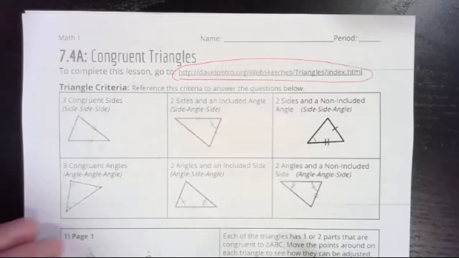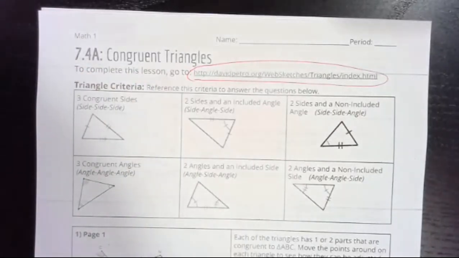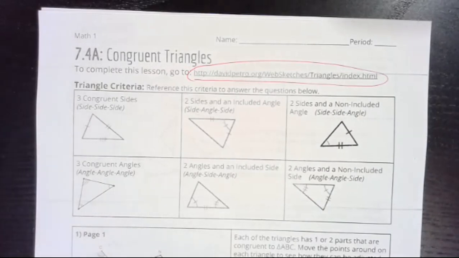For this video, you're going to need a couple things. The first thing that you need is a worksheet, the 7.4a Congruent Triangles worksheet. This you can get for my class. It's posted on Google Classroom. For other classes, just listen to what your teacher said.